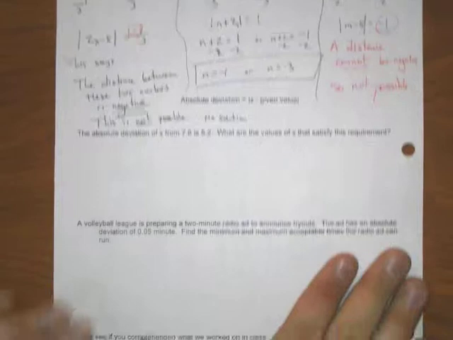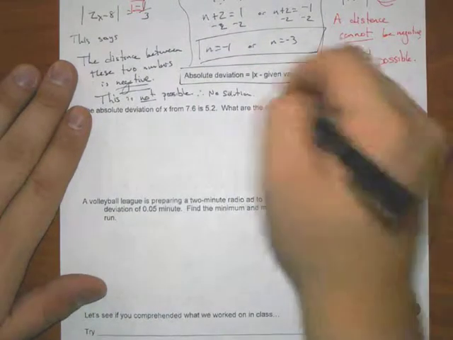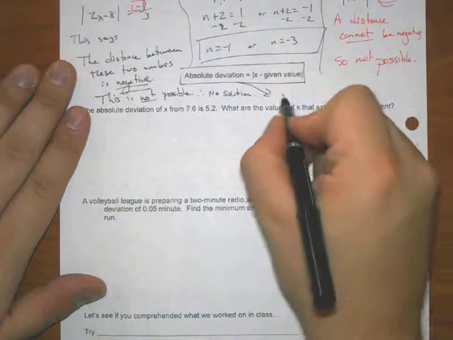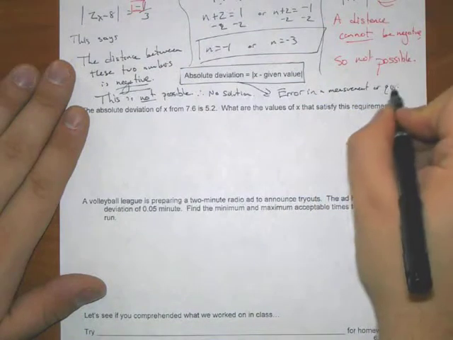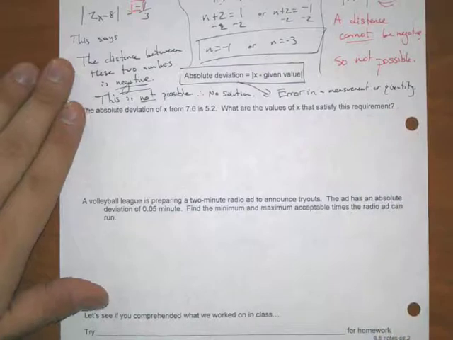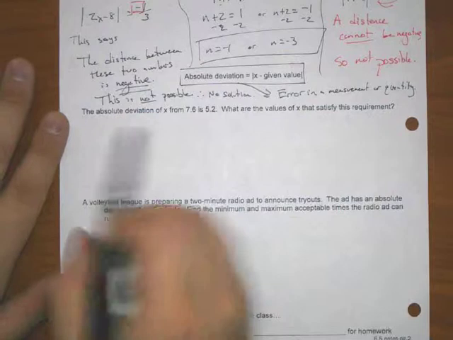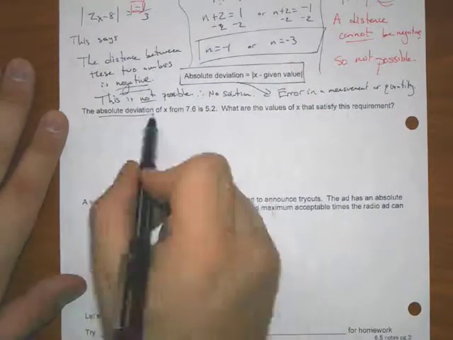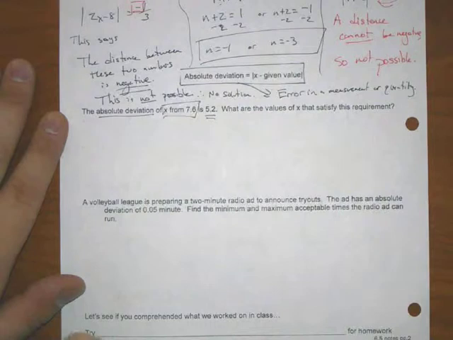The final piece to absolute value equations is a special kind of absolute value equation called an absolute deviation, where absolute deviation is generally in the sciences talked about as the error in a measurement or quantity. In general terms, I could say the absolute deviation of two numbers, in this case, x from 7.6 is equal to some value.